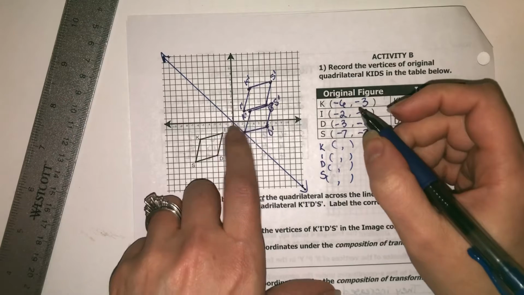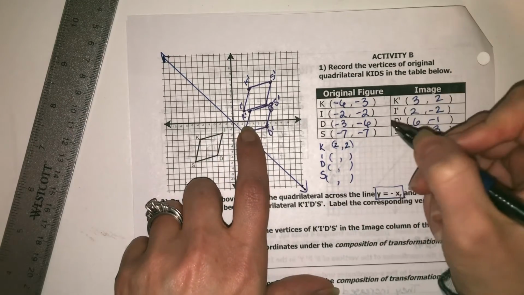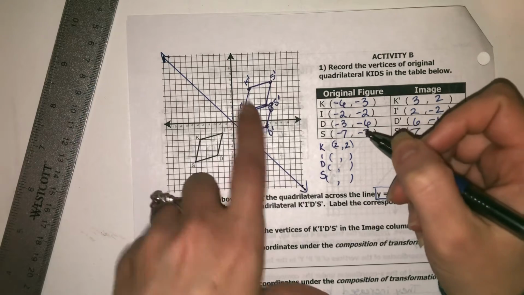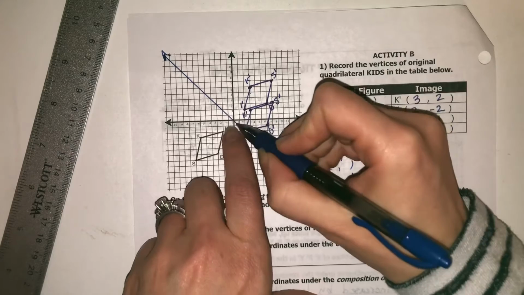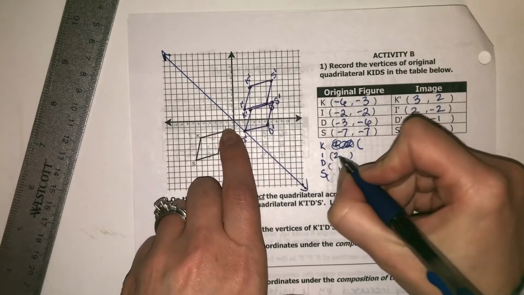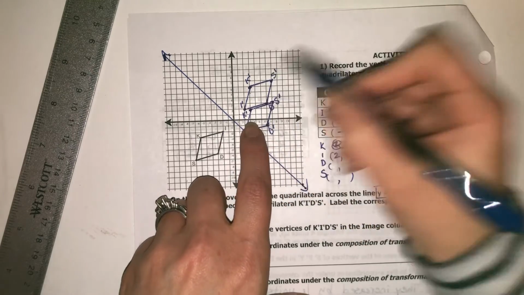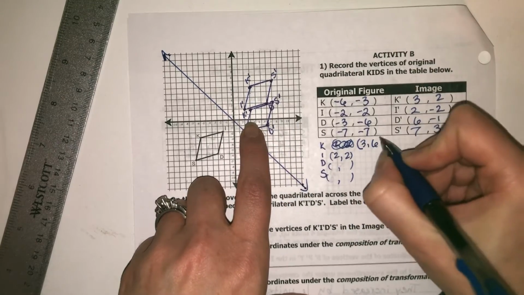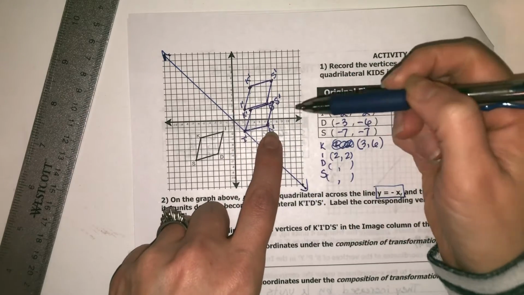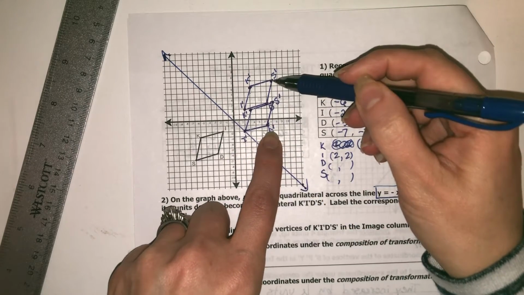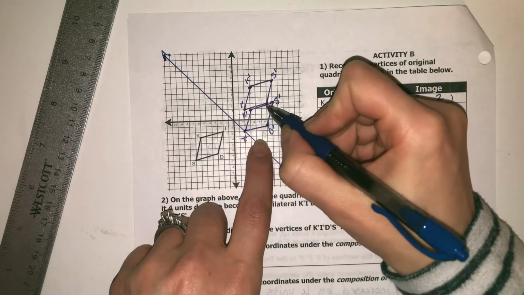See, the K prime originally was at 2, 2. No, that was not the K prime. I apologize. That was the I prime was at 2, 2. The K prime was at 3, 6. And the S prime was at 7, 7. And the D prime was at 6, 3.